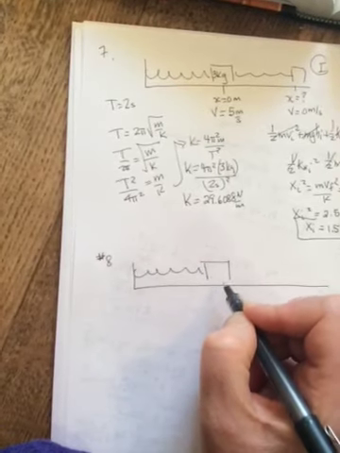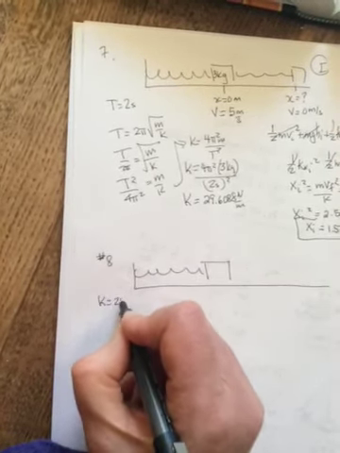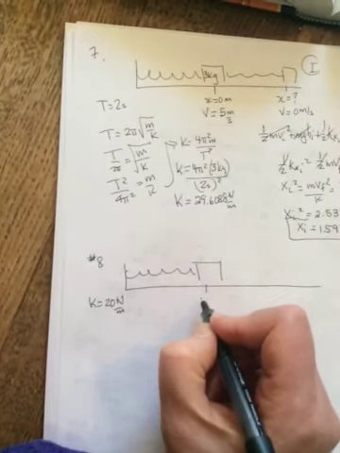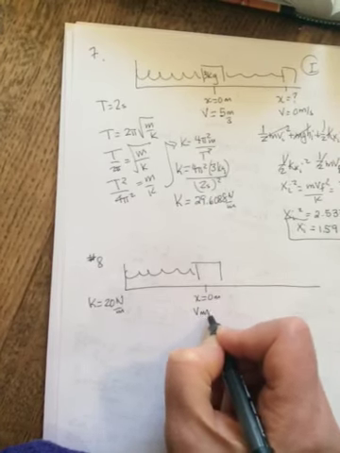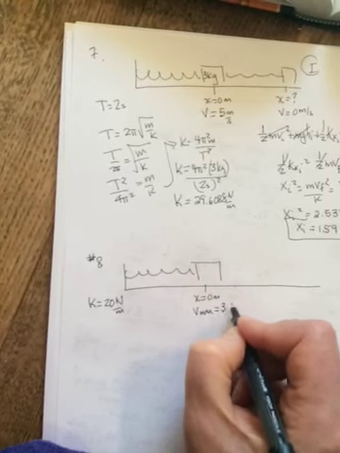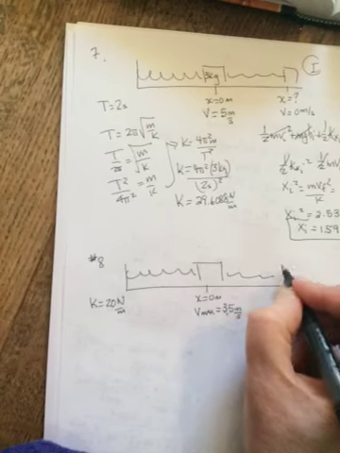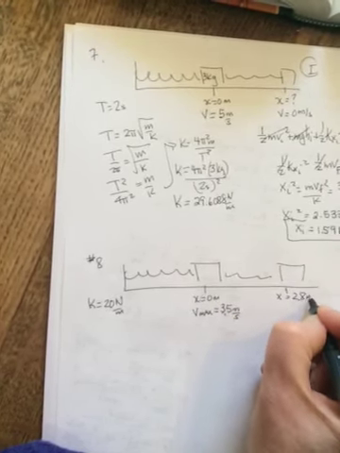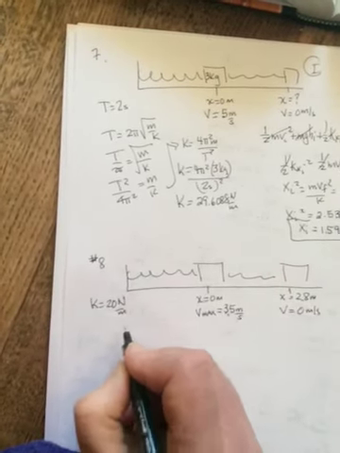I have a block sitting on a frictionless surface. Tells me the k is 20 newtons per meter. Maximum velocity, so here at this point where x is 0, v max is 3.5 meters per second. All the way out here, x is 2.8 meters, v is 0, and it wants to know what's m.